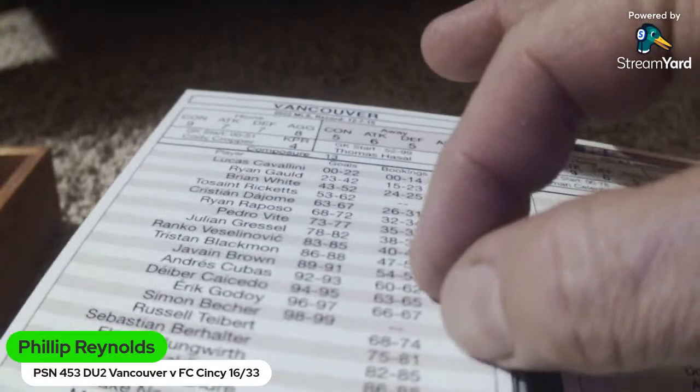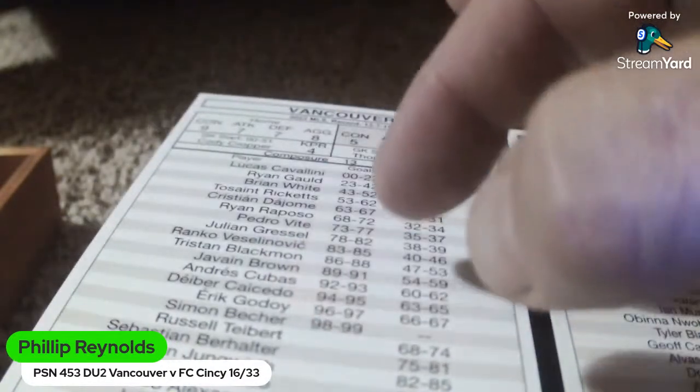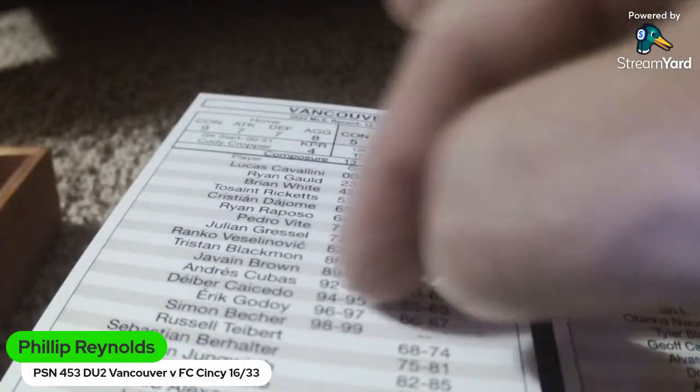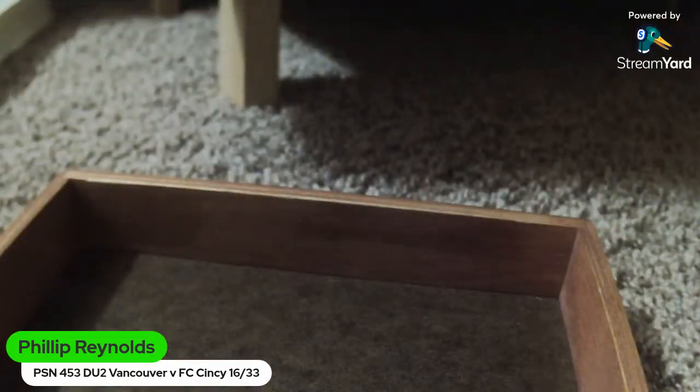See, the assist went to Brown, but the goal was also to Brown, so I just went down to the next person, which is Kubas. So that puts Vancouver up 1-0, in the very first minute of play.